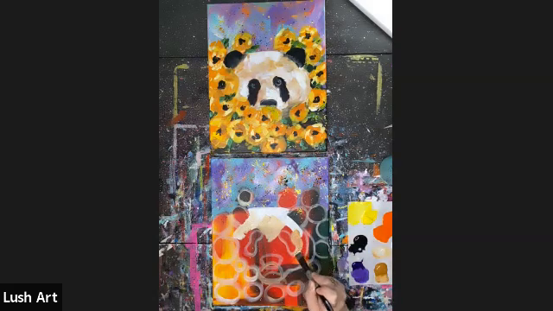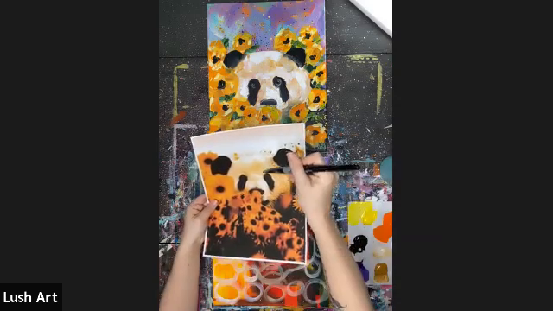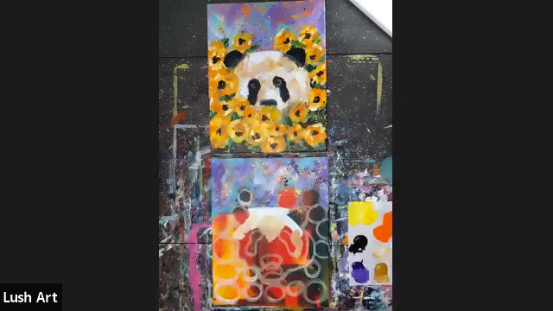He's also pretty dark on this side of his eye. So if you'll notice, he's a little bit darker right there. So I'm going to kind of focus on that. Still has quite a bit of white in my brush.